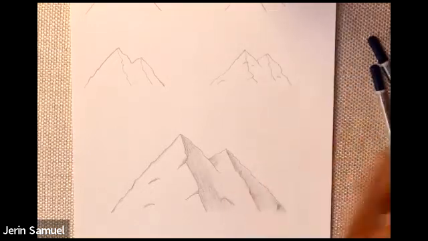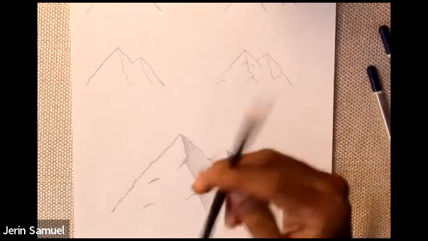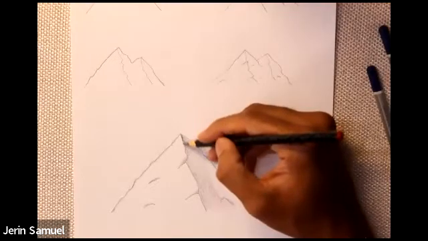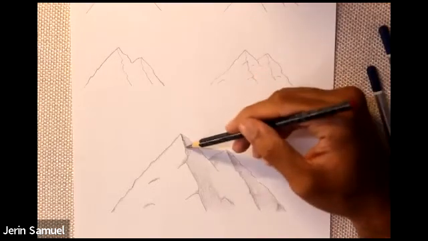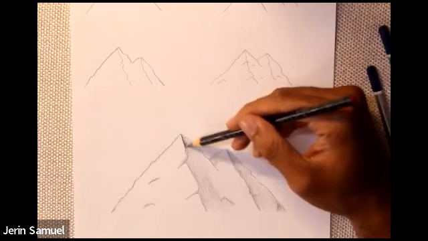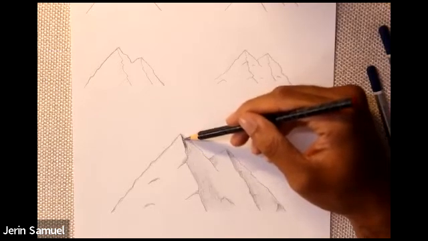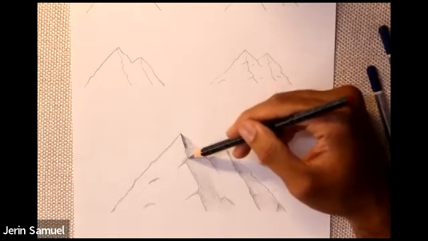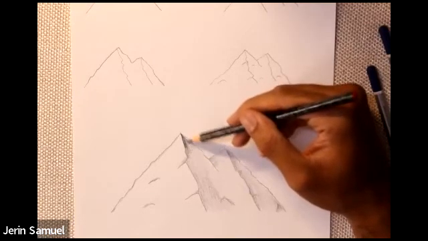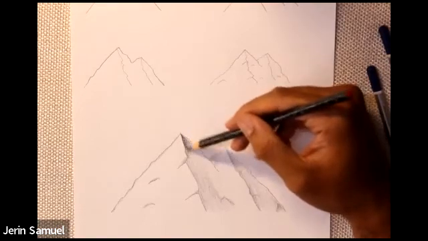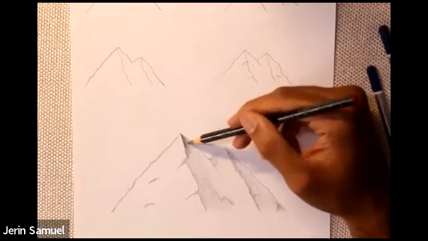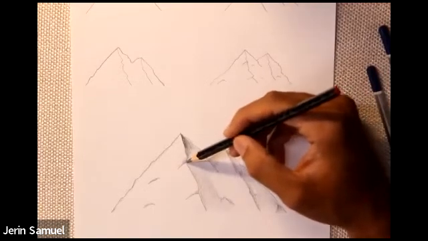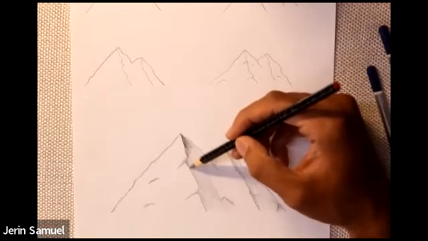And after doing it with the 2B pencil, you can use a higher grade of pencil like a 6B or an 8B pencil. We are trying to get as realistic as possible. So work on detail. That's why you don't have to rush. Try to do it very slowly. The more details you keep adding, the more realistic it will look.